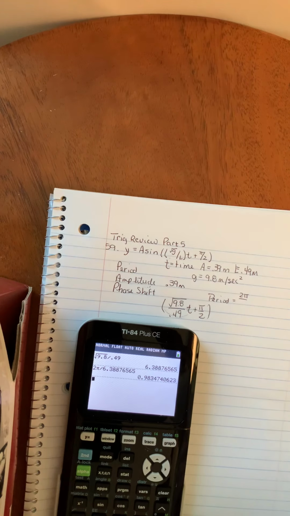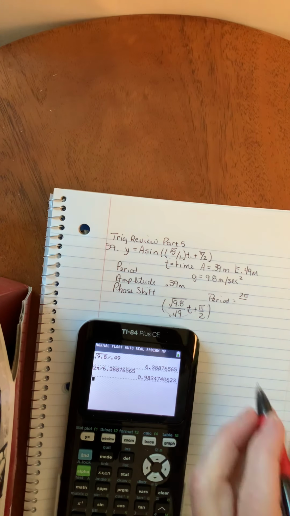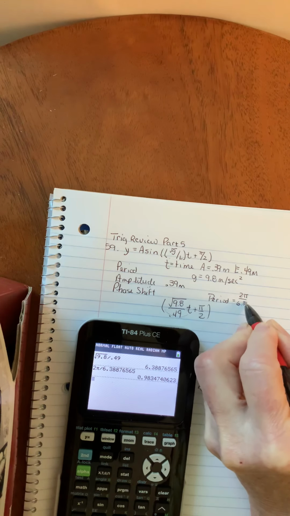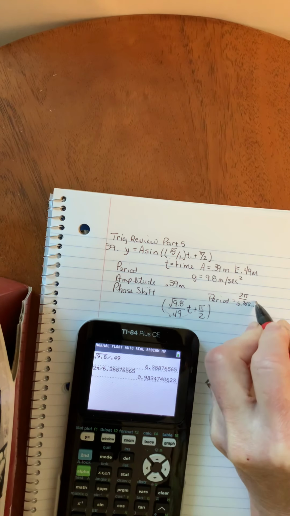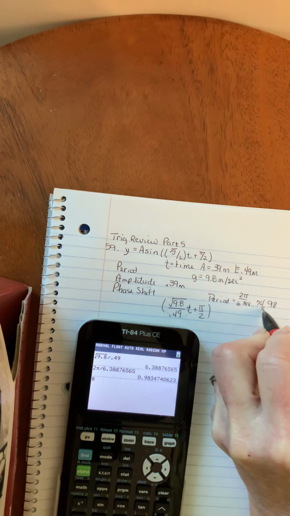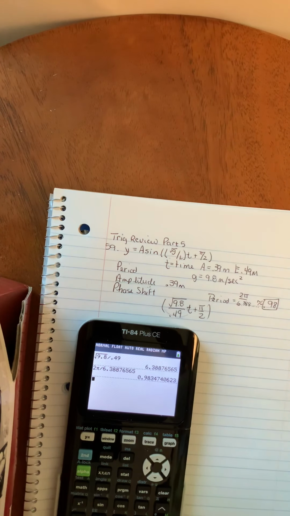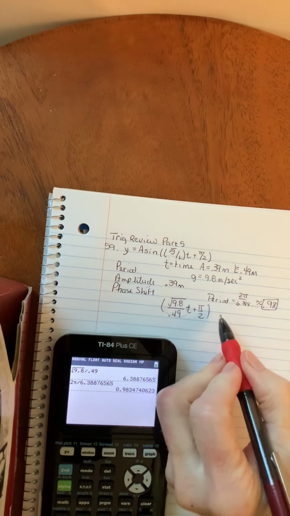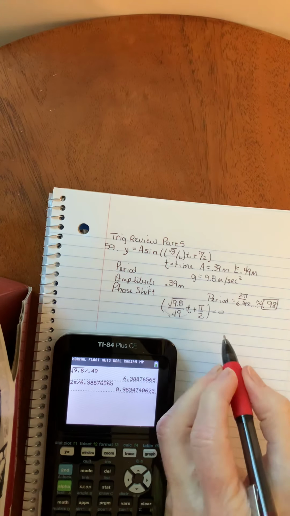And so that gives us a period of 6.388, etc., and our answers need to be rounded to the nearest hundredth. So approximately 6.39. Okay, that's the period. Now, last thing is phase shift. So we've got to set this equal to 0 and solve for t.